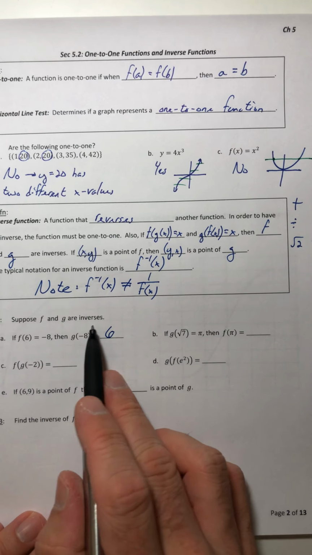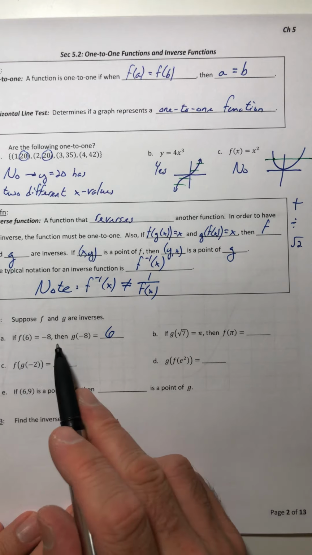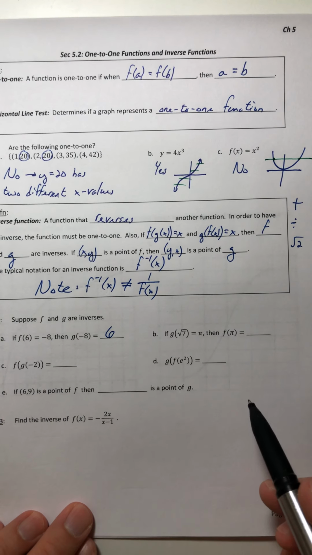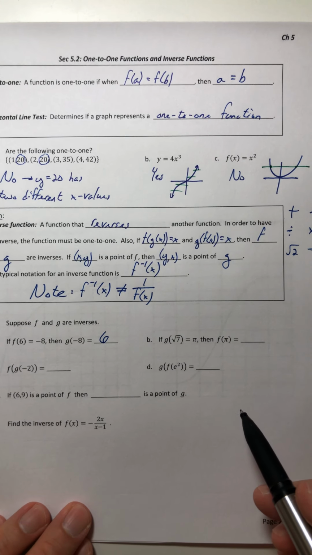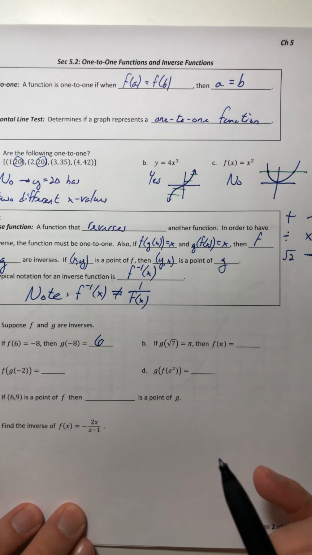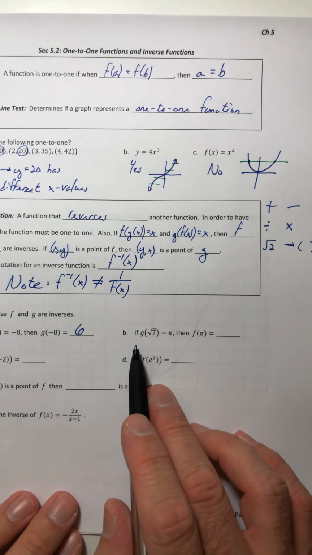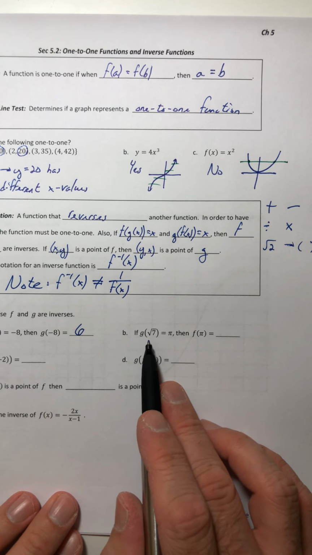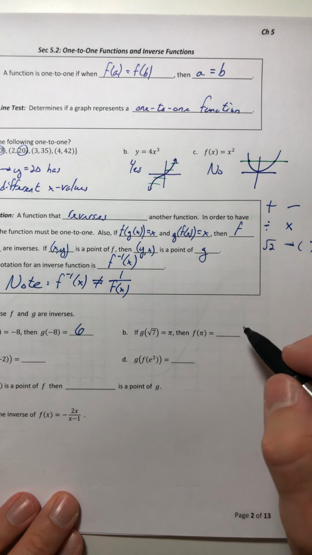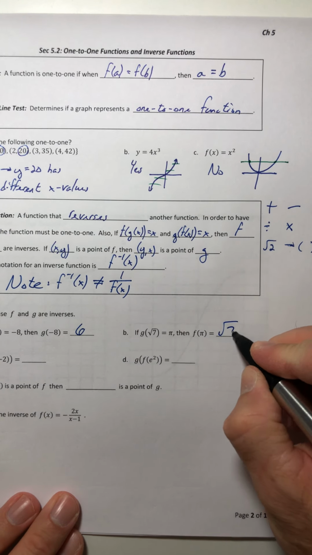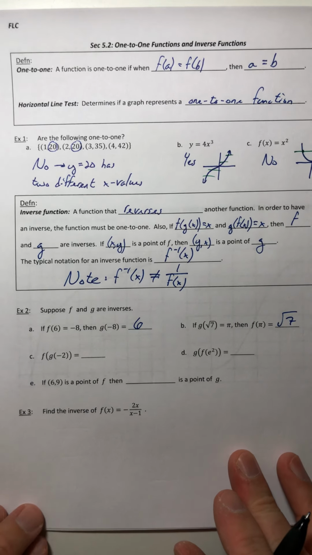As long as you know they're inverses and you have a point of one function, you automatically know a point of the inverse without having an actual equation. Okay, let's try it again. B, if g of root 7 is equal to pi, then f of pi is equal to root 7.